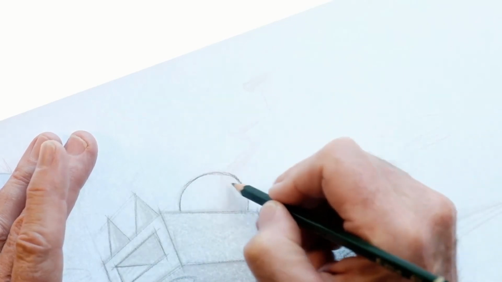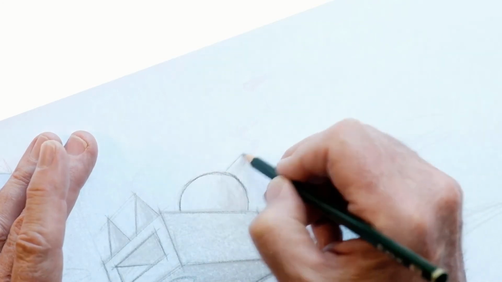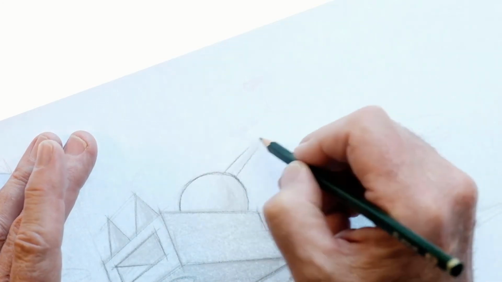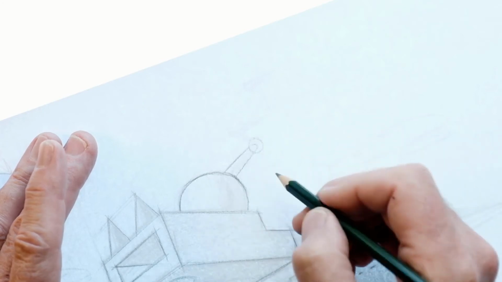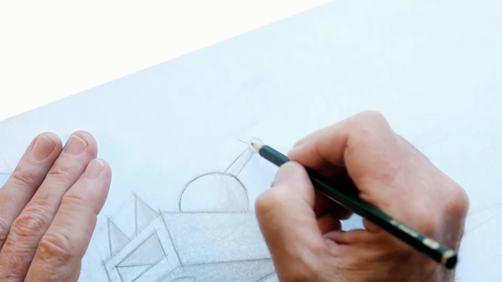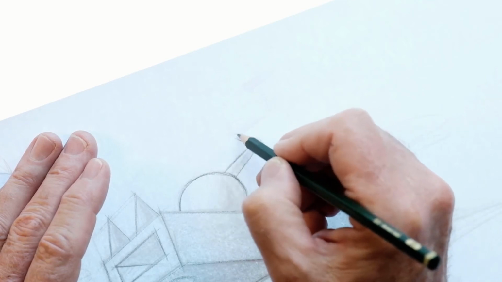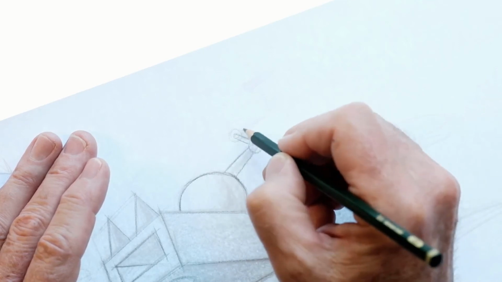And it's natural that it changes as you draw it. It's natural that it would change direction or shape. Or I'm going to add something else here. Another little sphere maybe. Another one here.